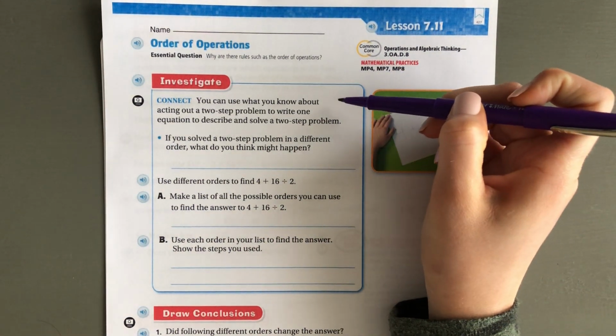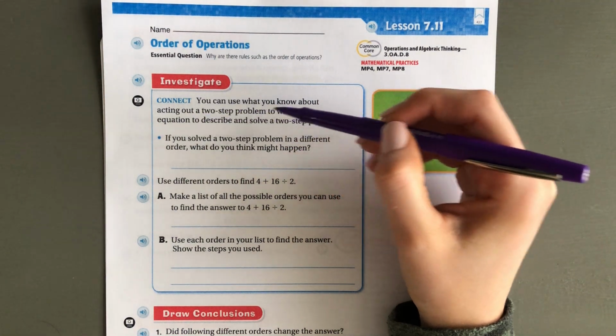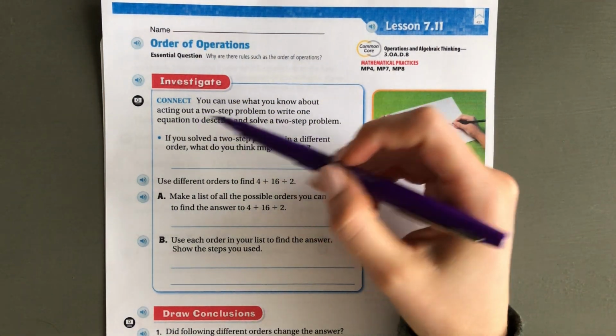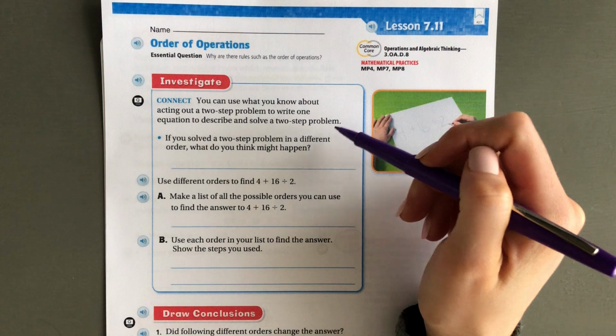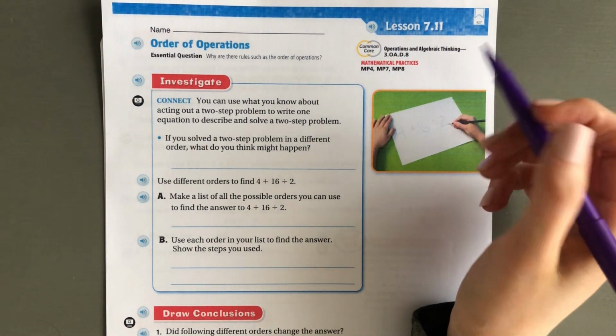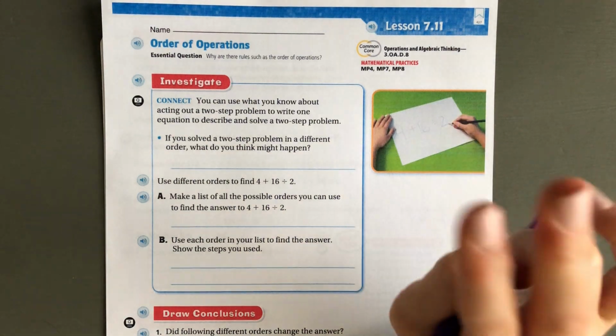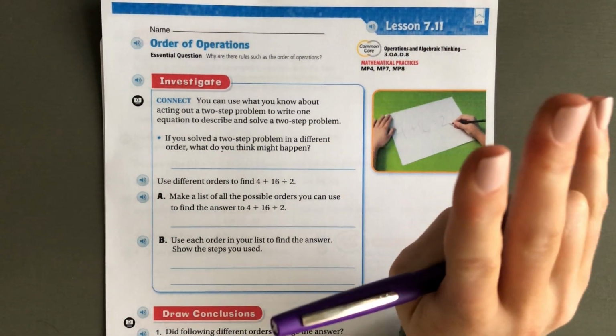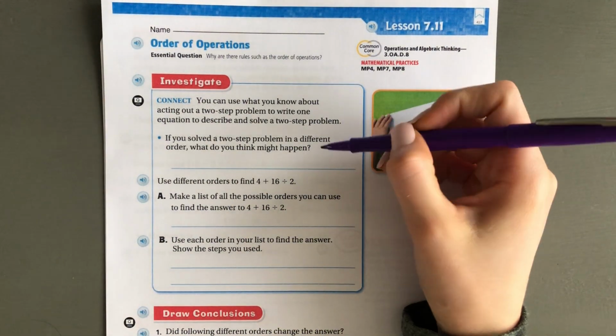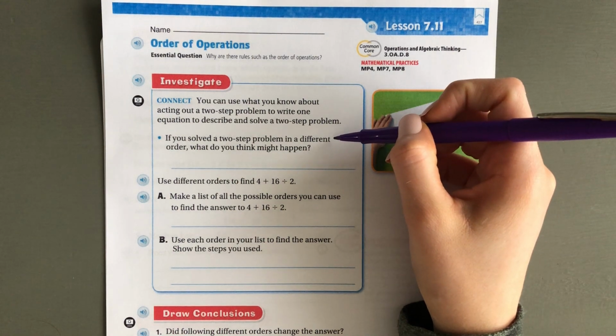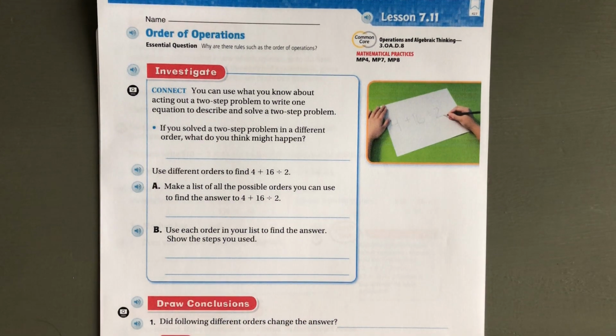You can use what you know about acting out a two-step word problem to write one equation to describe and solve a two-step problem. So what that means is that we can have one equation with two steps and just solve that. So if you solved a two-step problem, that means you had to do one operation and then another in a different order.